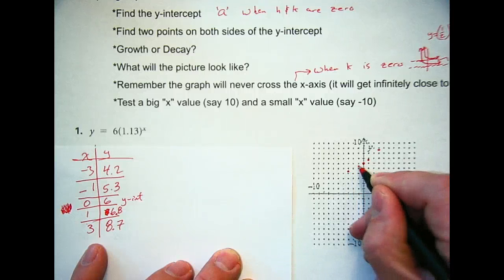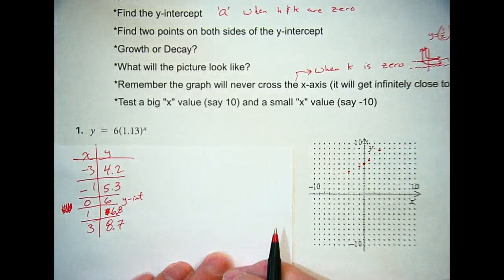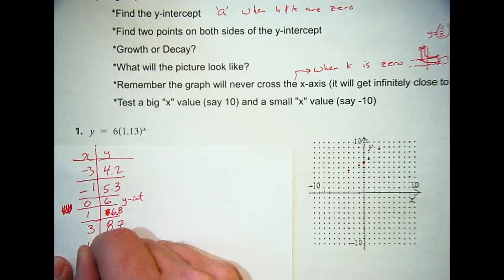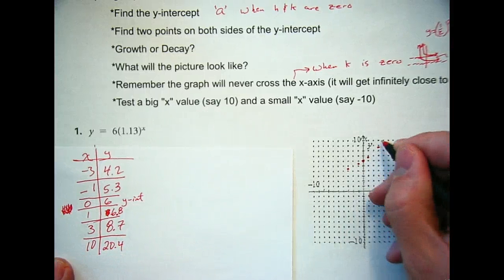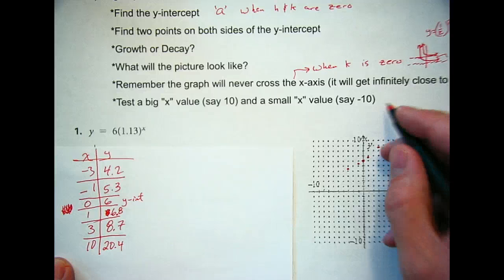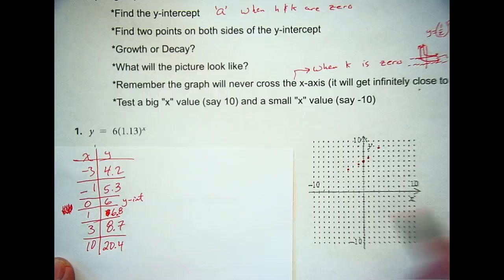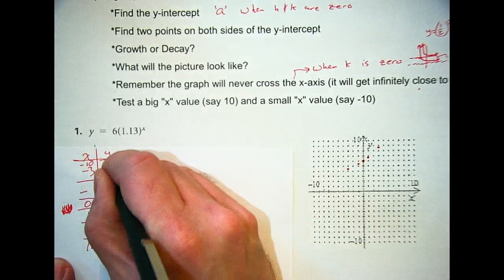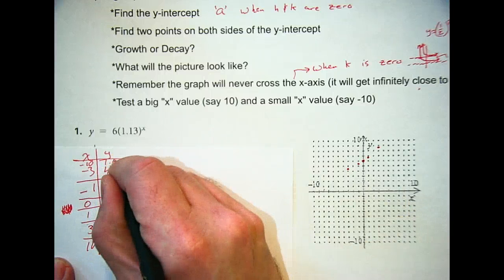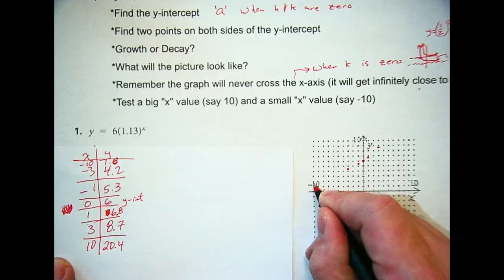Now the problem with the values that we chose right now, it's not showing much of a curve at all. It almost looks linear. If we chose 10, what's 10? 20.367. Okay, so really what that does for us is it shows that it keeps going way up really fast. 10's like way up in yonder. Okay, what's -10? That is 1.7675. That'd be 1.8. All right, so -10's 1.8, so it's like way over here.